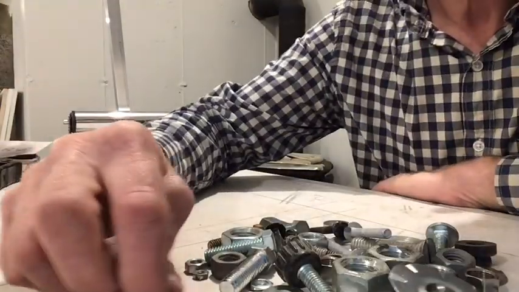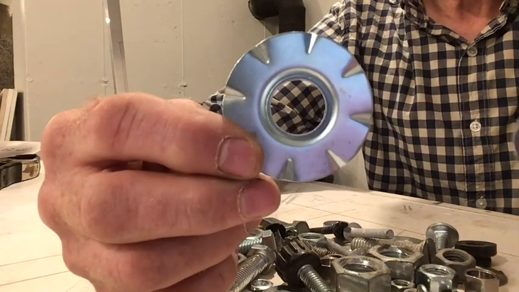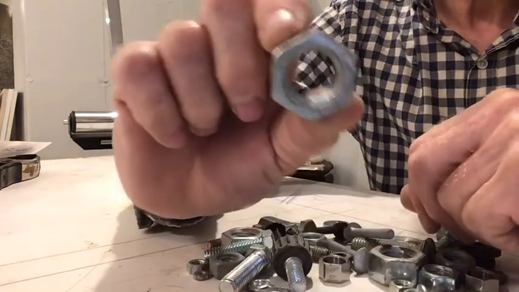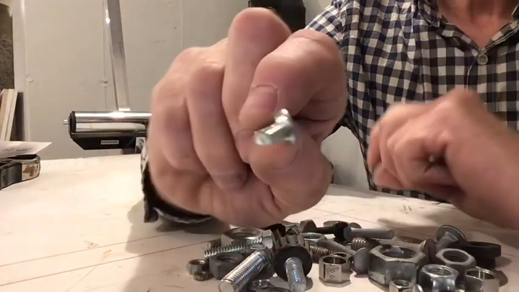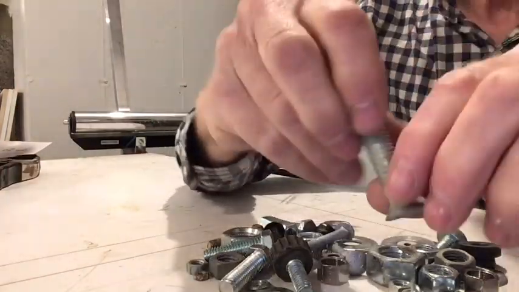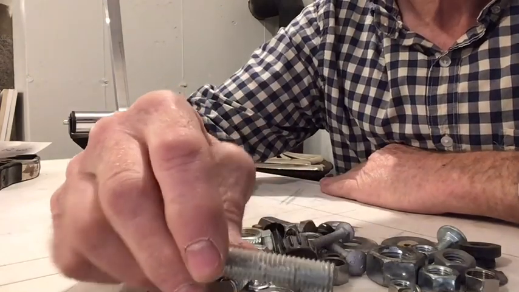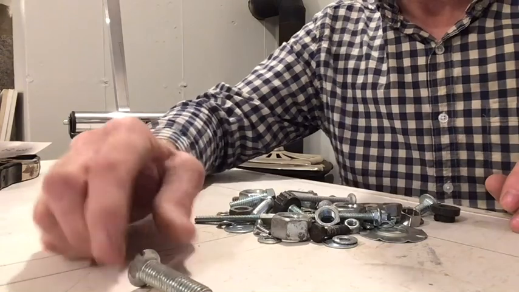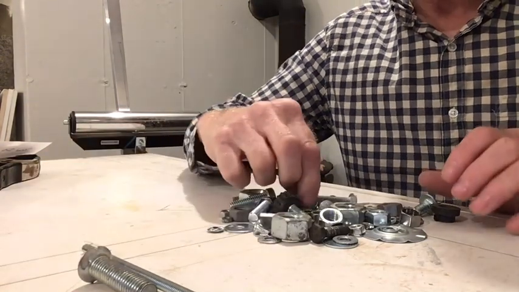If I look at some of these things, I can see what I have is a variety of washers, a variety of nuts, another nut here, and some bolts. So if we took these hardware items and wanted to separate them out, it would be fairly easy for us to take the bolts out of the pile through observation.